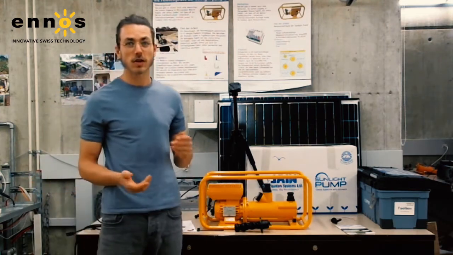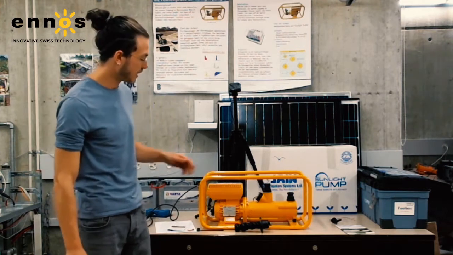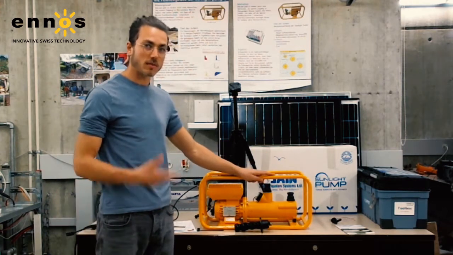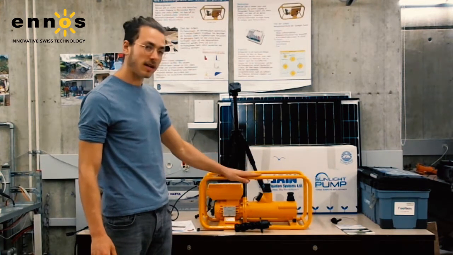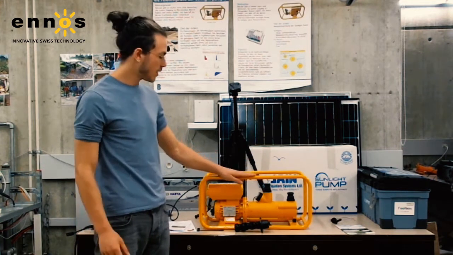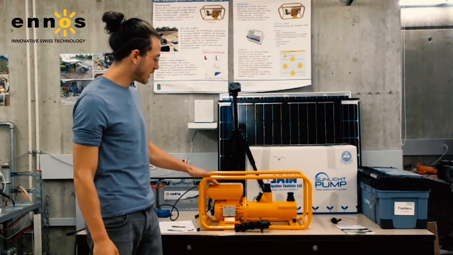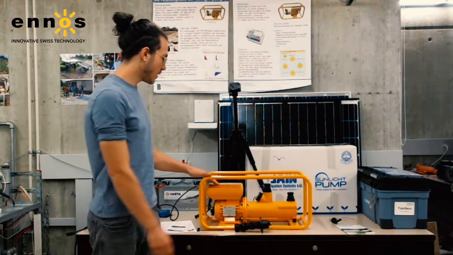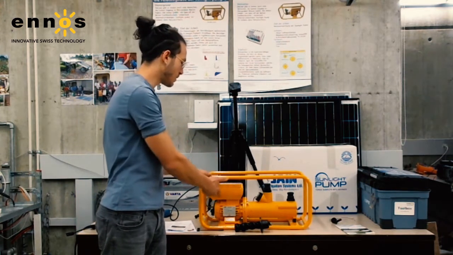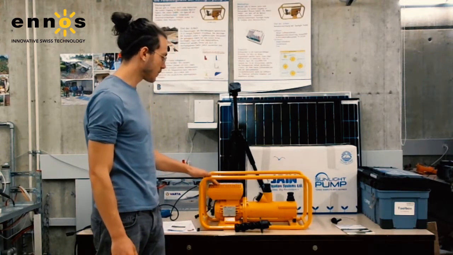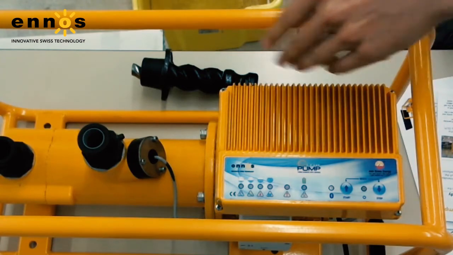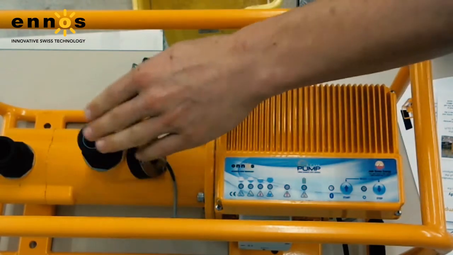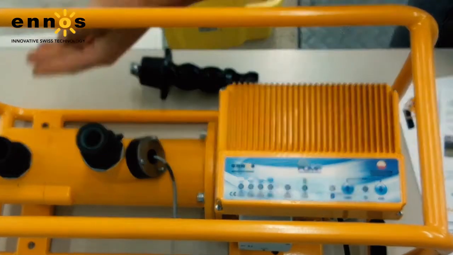So first off, let's have a look at the pump itself. It's got a nice and sturdy frame, which keeps it protected from bumps and damage, and it makes it very transportable. We've got our user interface on the top, and underneath the user interface are the controlling electronics. Then, moving on, we've got our pump head over here, with an input and an output.